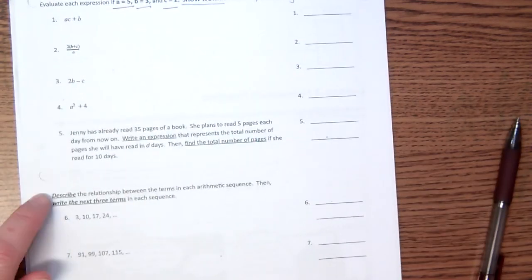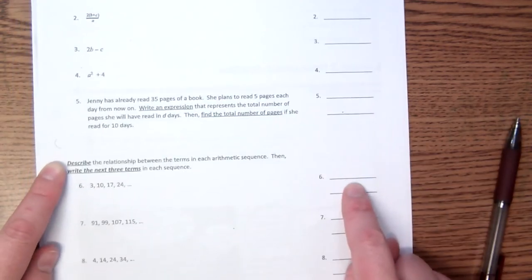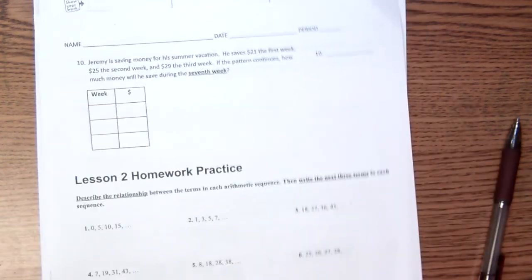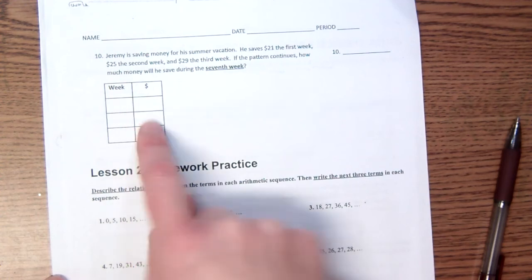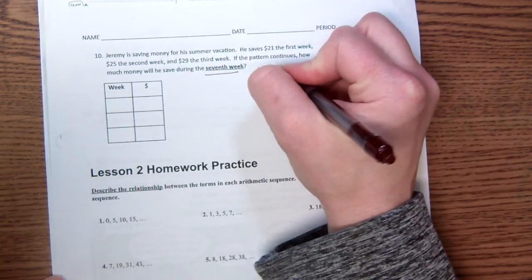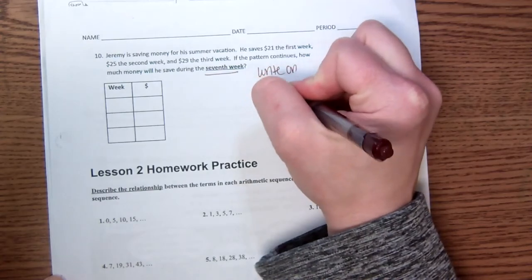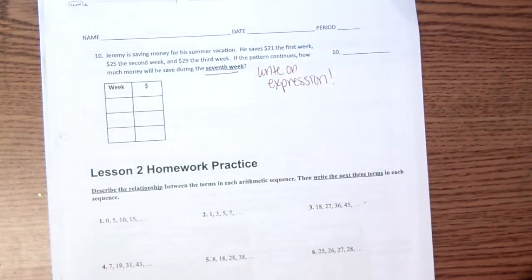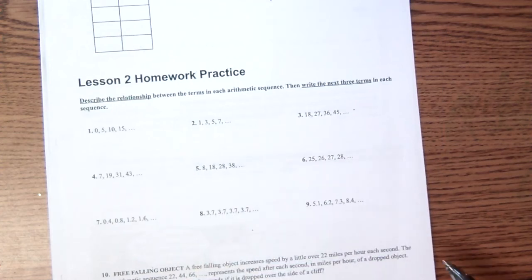Down here, you're going to describe the sequence. That's why there are 2 lines. You're going to tell me plus whatever, and you're going to tell me the next 3 terms, okay? On the back, there aren't any lines. There's another one of these examples, and it asks about the 7th week, so try to write an expression to help you with that. And then you've got a couple more sequences to work on when you're done.